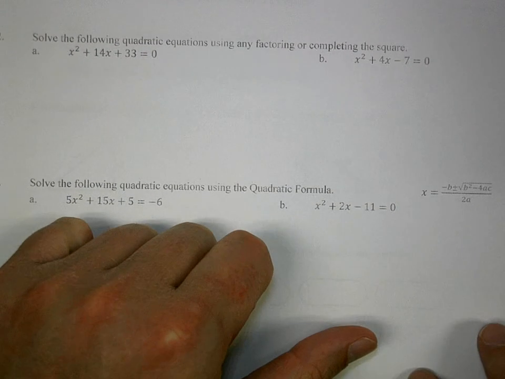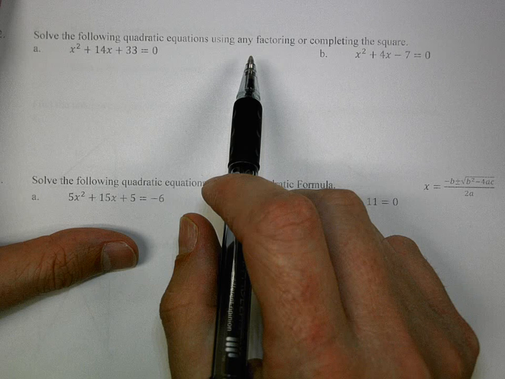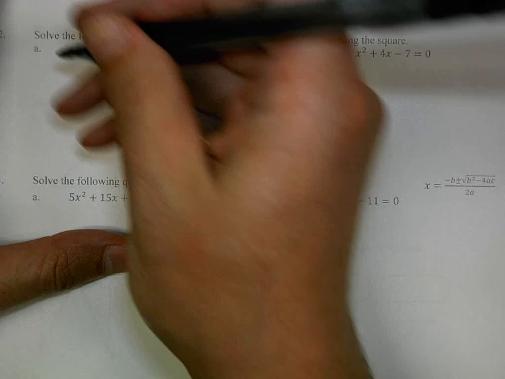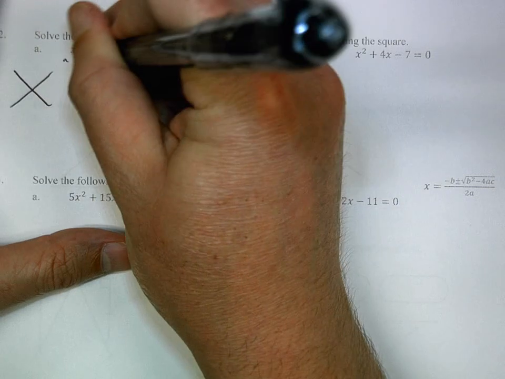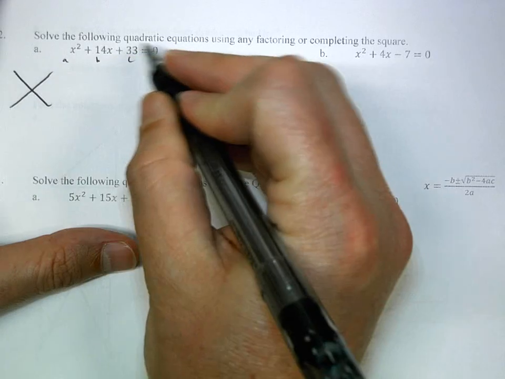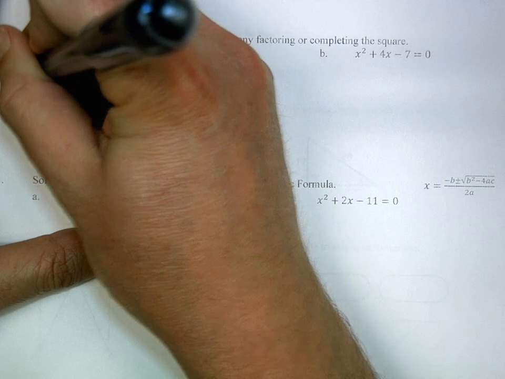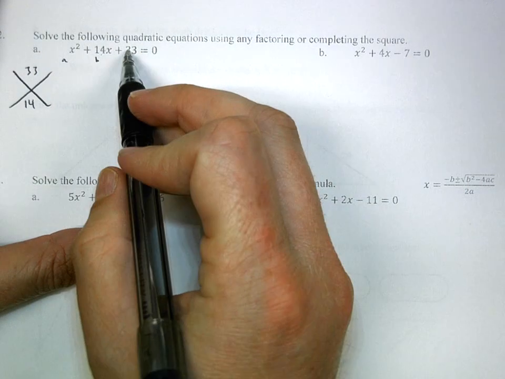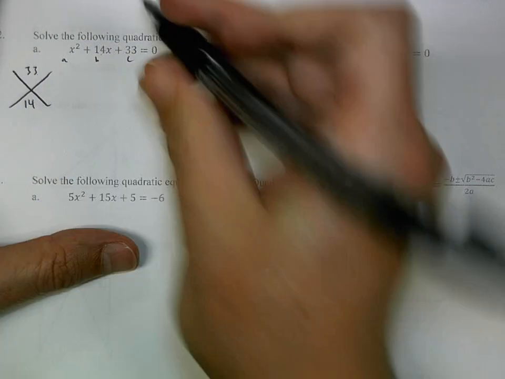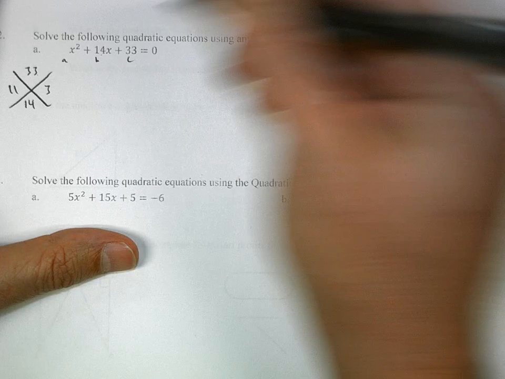Okay. For number 2, solve using factoring or completing the square. So if we factor, we've got A, B, and C. A times C is 33. B goes on the bottom. And we need two numbers that multiply to be 33 but add to 14. That would be 11 and 3.